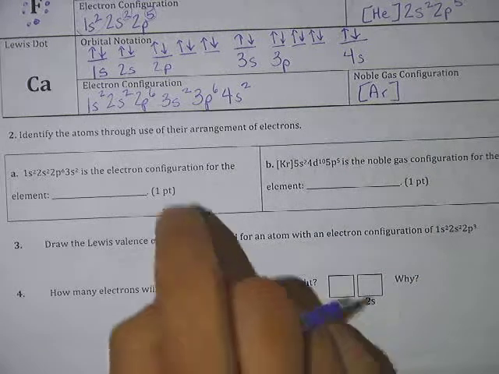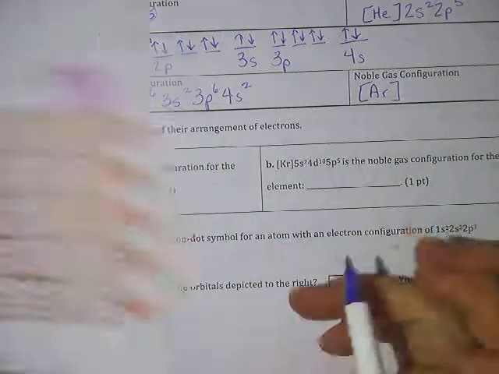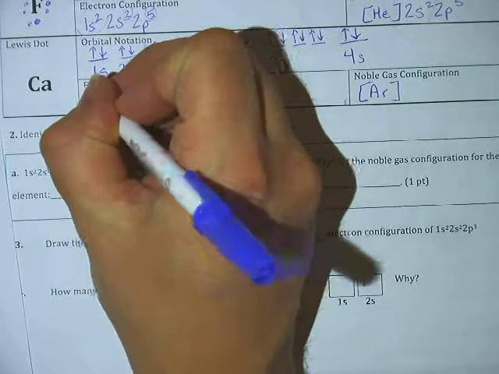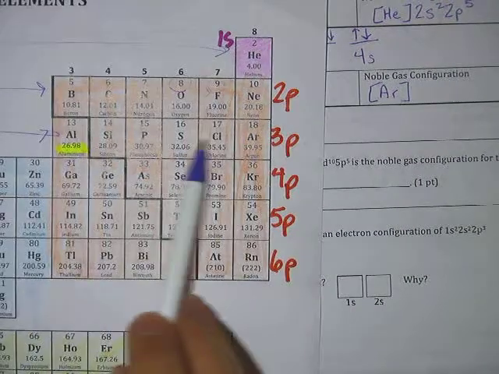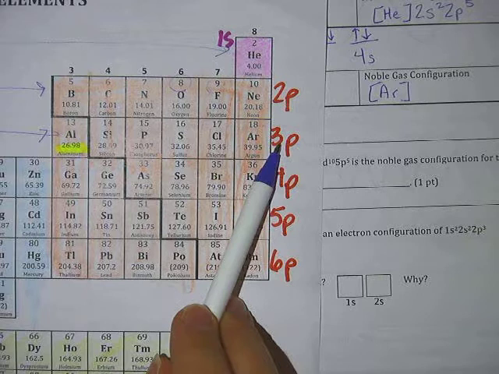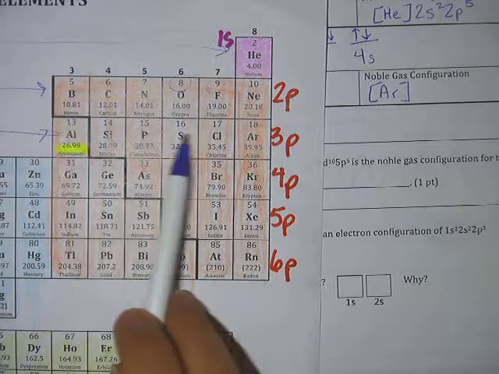And then I have to figure out how much of this is argon. Well, let's start from the beginning, always. And then if I look at the section argon's in, this 3p section, and it is 1, 2, 3, 4, 5, 6.